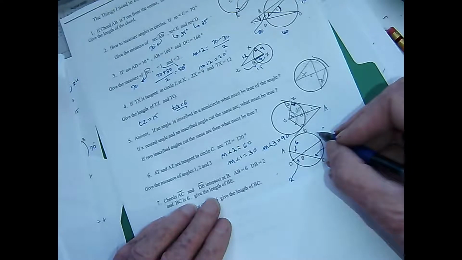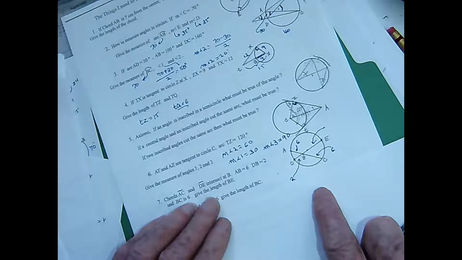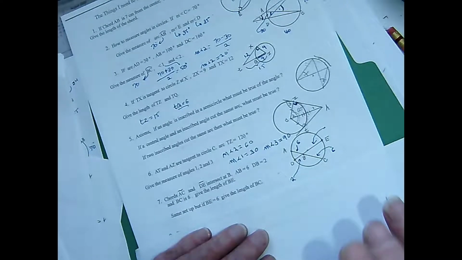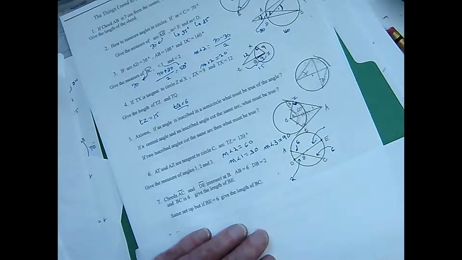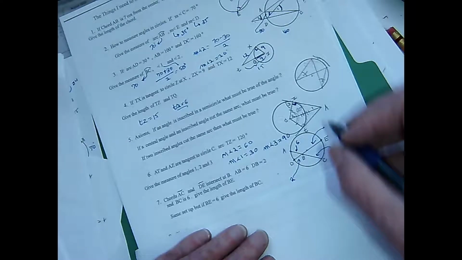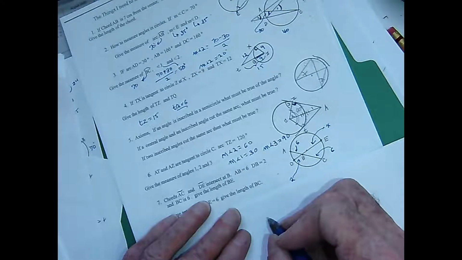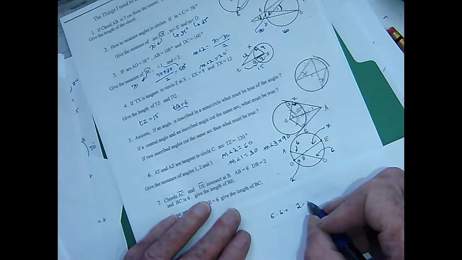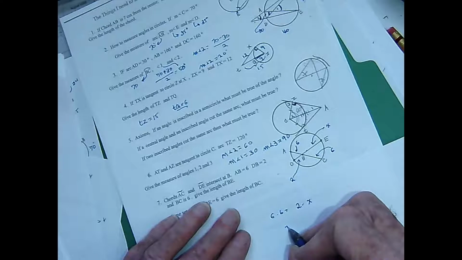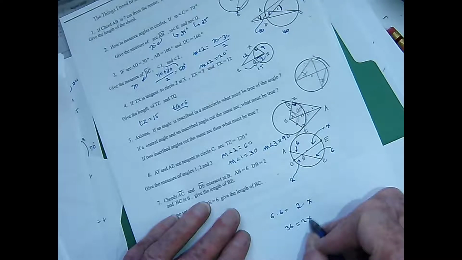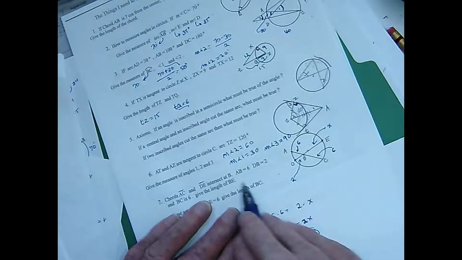Now, we could talk a long time about this and show why it's true, but the thing that you must remember is part times part of one chord is equal to part times part of the other. So in this case, let me call BE X. That's the thing I'm looking for, huh? In this first setup, that would be 6 times 6 is equal to 2 times what we called X. So we have 36 is equal to 2X. I figure that X must be 18, huh? And if that's all it asked me about, then I'll report that BE is 18.